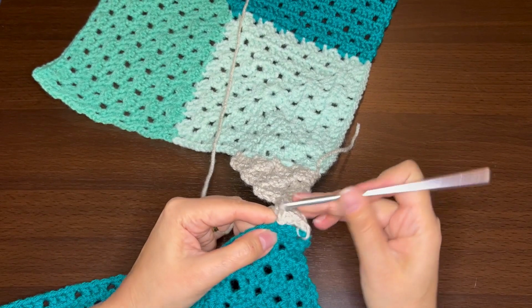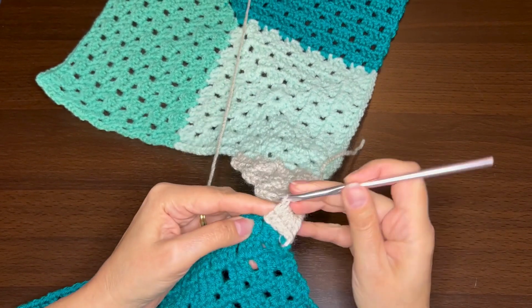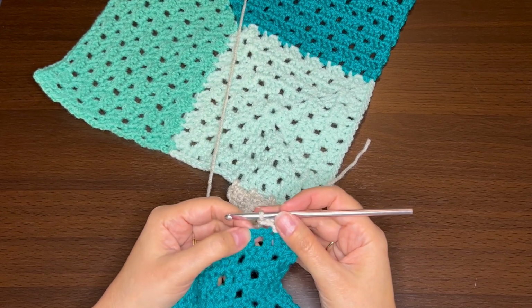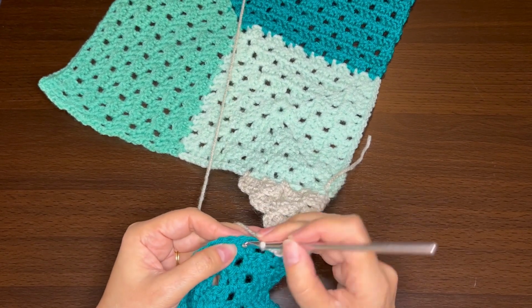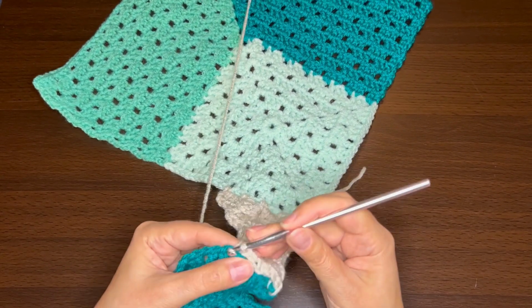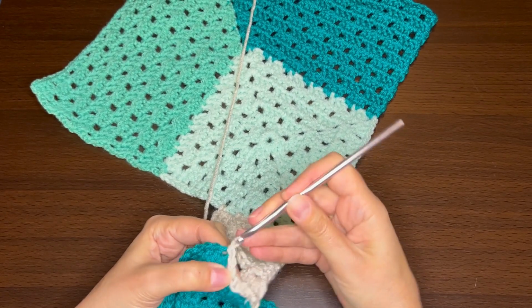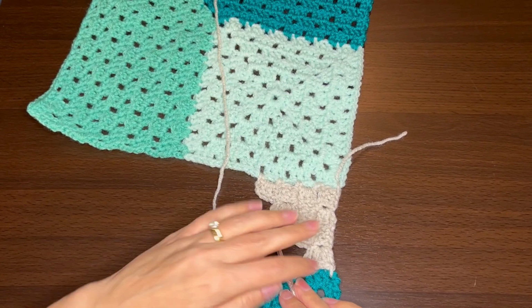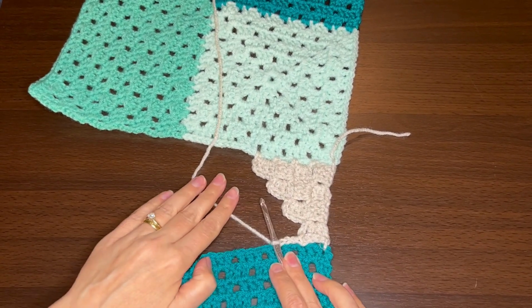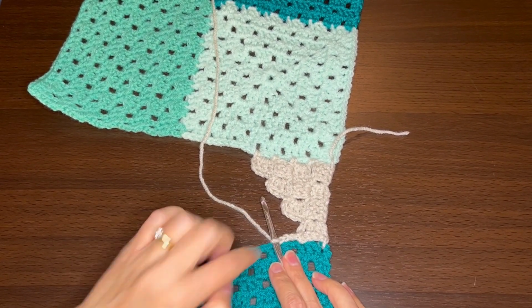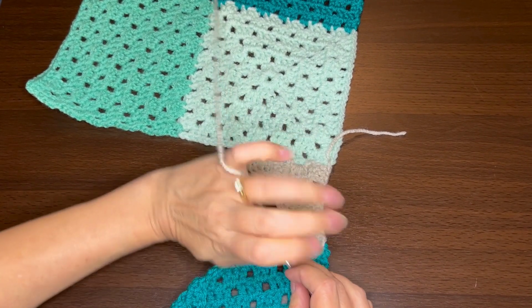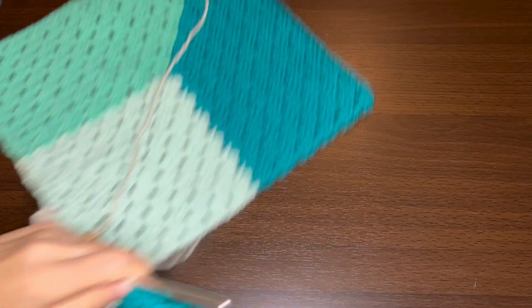Then we're going to chain 3, skip 2 stitches on this side, and then slip stitch in the next one. Okay. So I've just done a chain 3 and slip stitch in the next after I skip 2 stitches. And then I need to rotate it again.